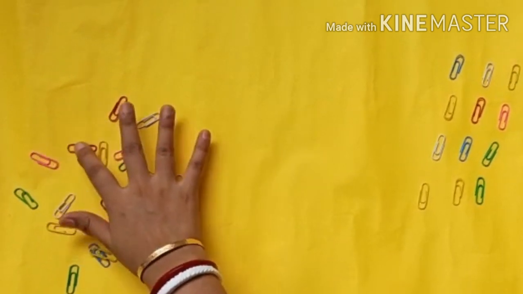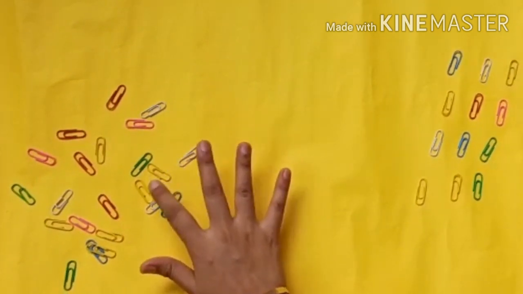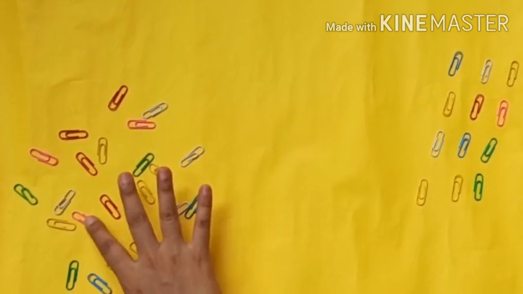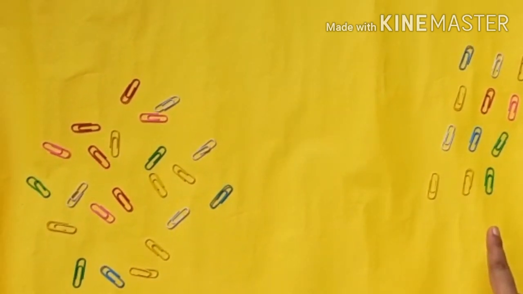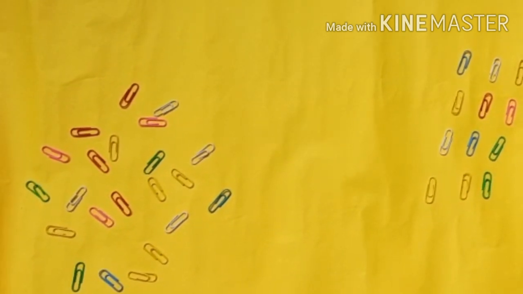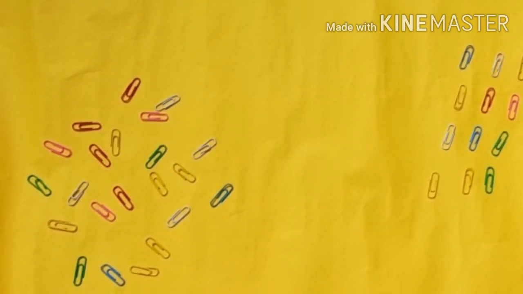Now see students, what I told you at first, that I have a total of 35 pins and I took out 13 pins from these 35 pins. So how many pins are left with me?